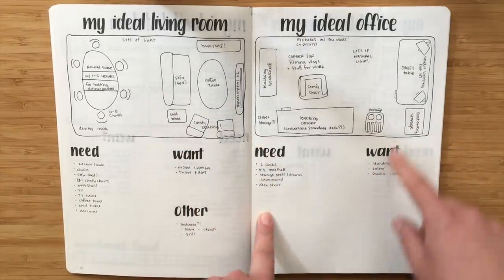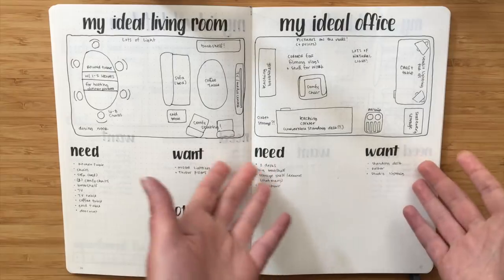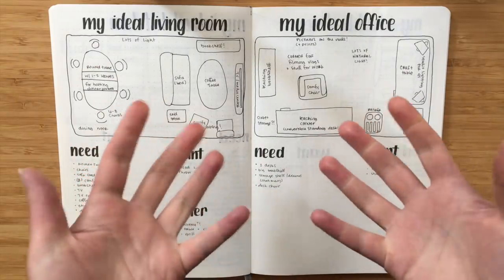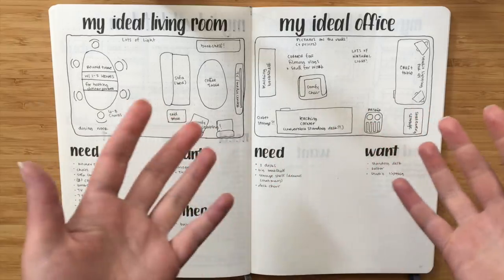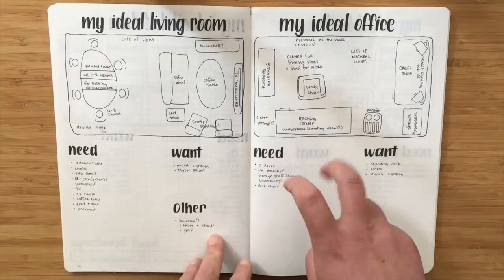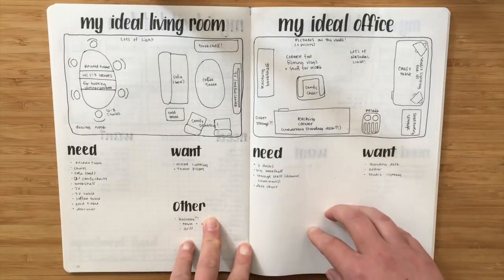So again, I have the need and the want. Again, I don't have any of this stuff aside from the actual stationery side and things that I've got from school this year. But the big furniture is the stuff that goes in the need list for right now. Everything else I've pretty much got.